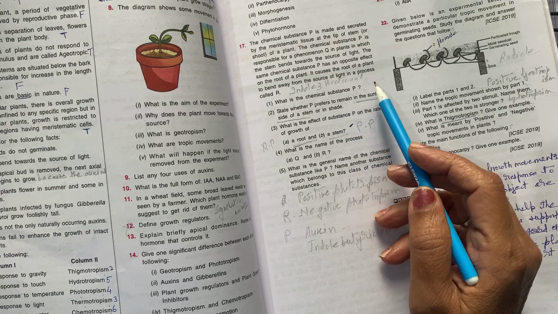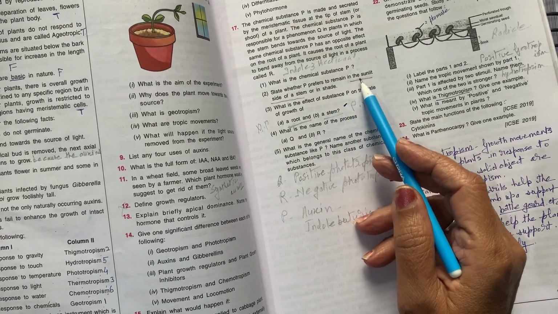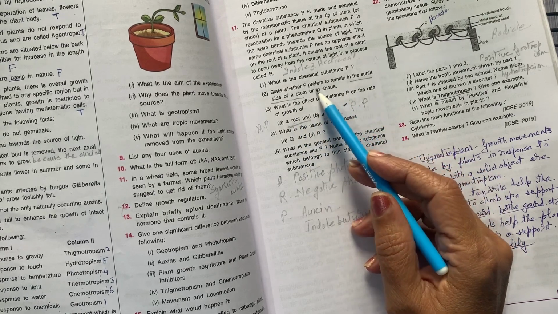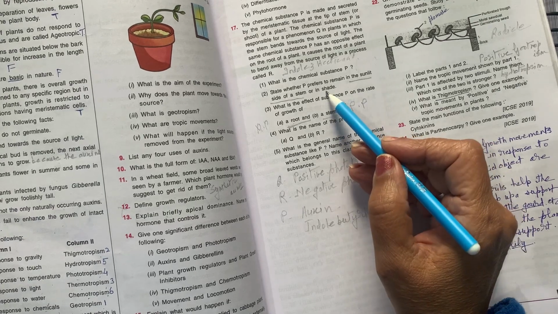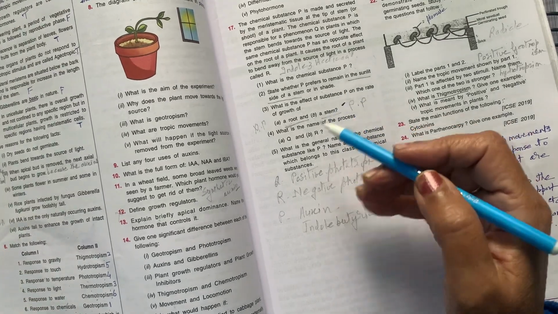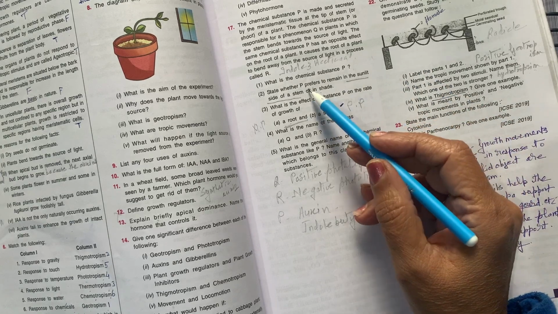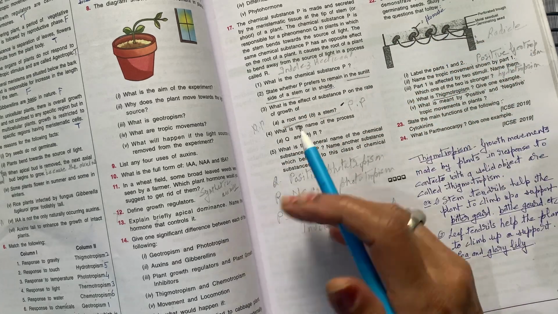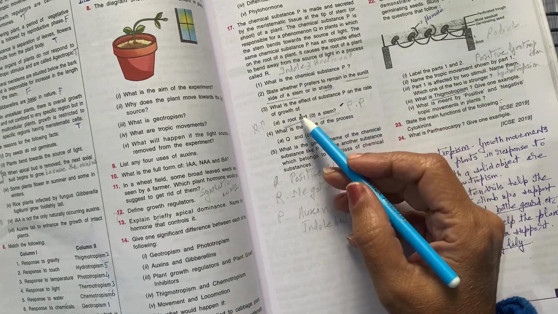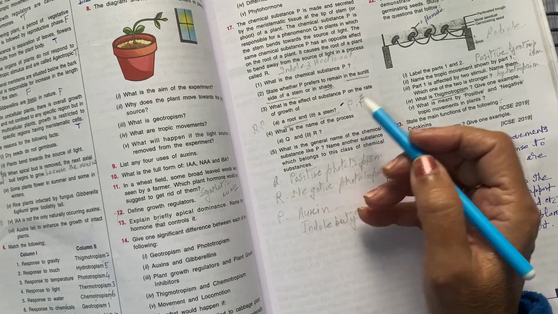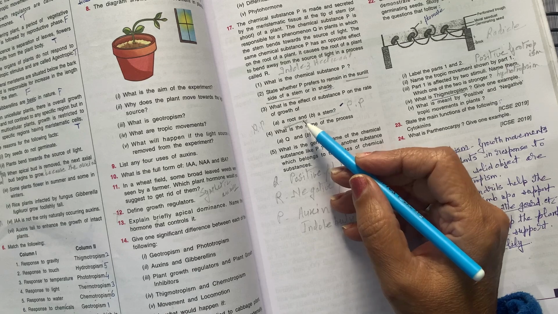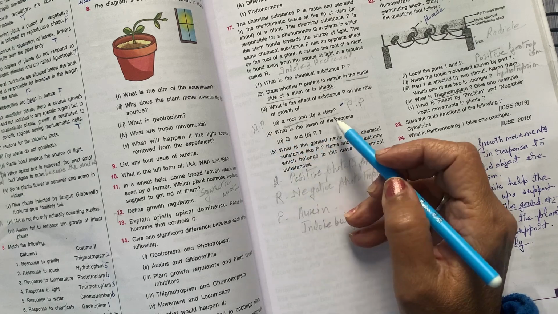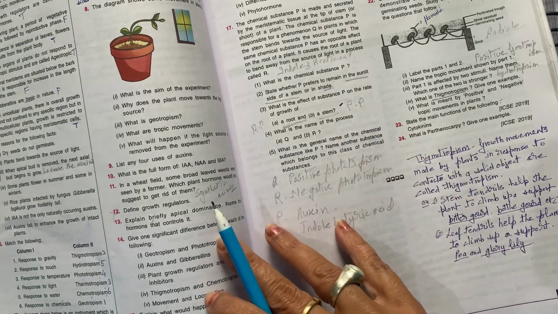State whether P remains on the sunlit side of a stem or in the shade. It remains in the shade, not in sunlight. It is absorbed, it does not move. P remains in the shaded area. That's why the shaded portion grows and bends towards the light. What is the effect of the substance P on the rate of growth? It accelerates growth. In the root it is negative geotropism, and in the stem, positive phototropism.